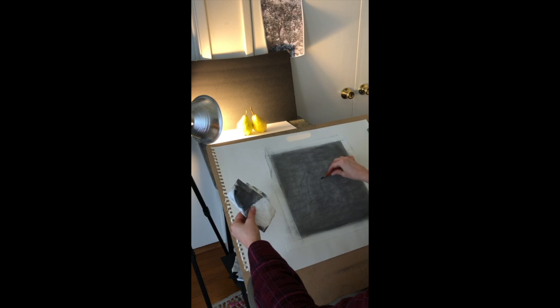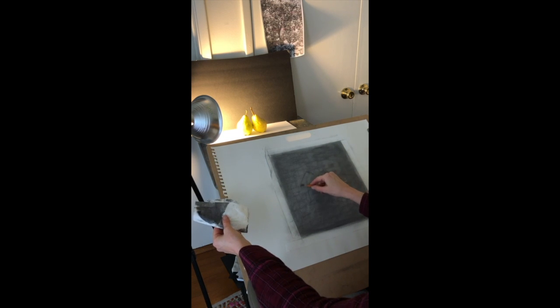They look pretty close in size. I always do the stems last.